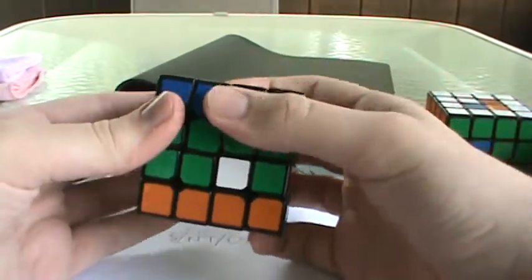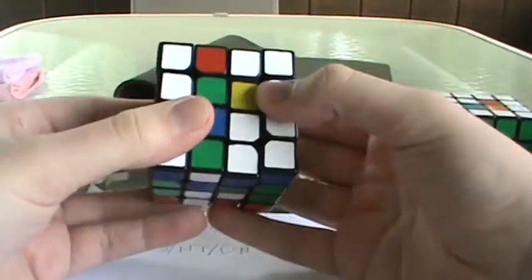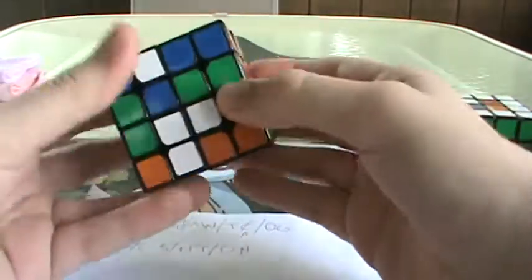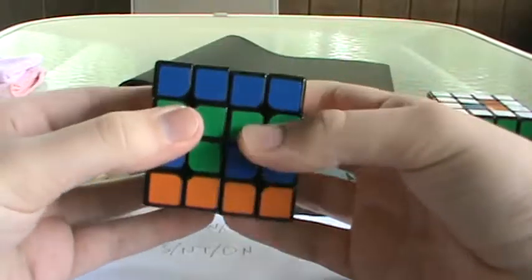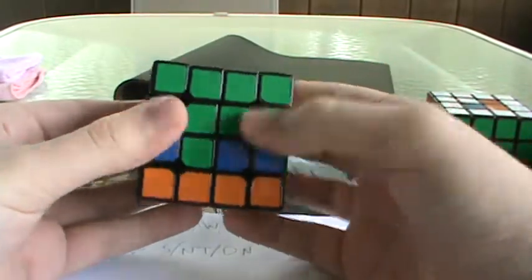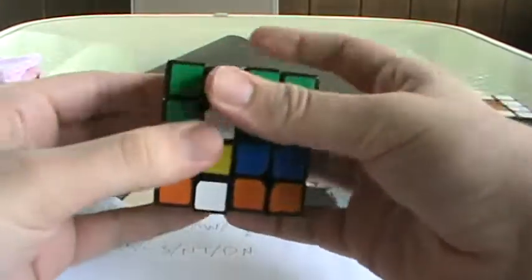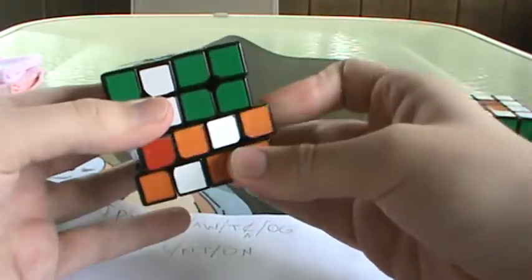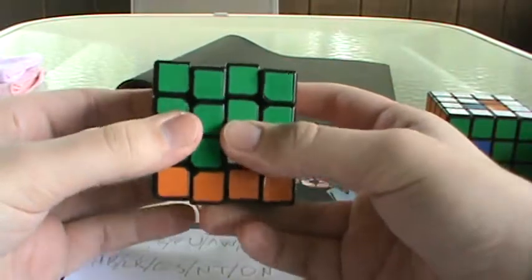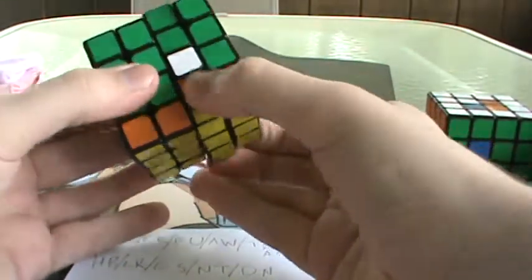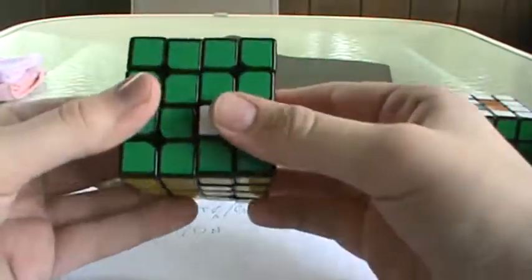And then you do L, small l, B2, small d2, B2, small l prime, U2, small l, B2, small d2, B2, L prime. And then you undo your D move, whether it's a D, D prime, or D2. Depends on the piece.